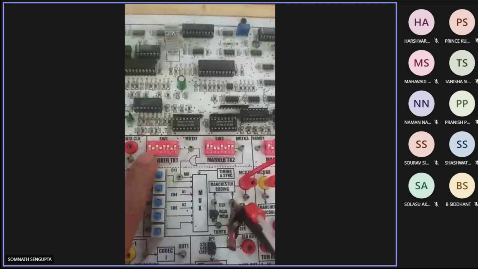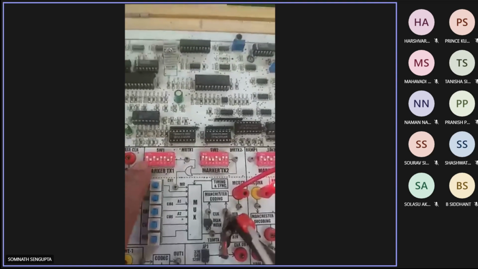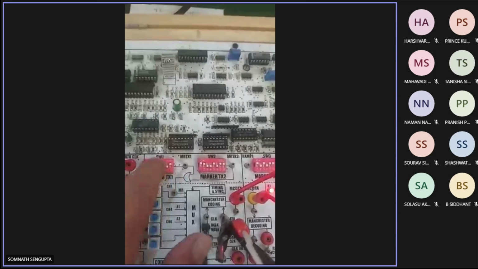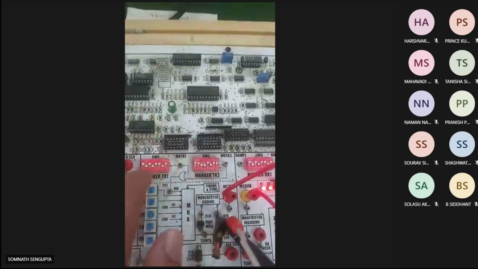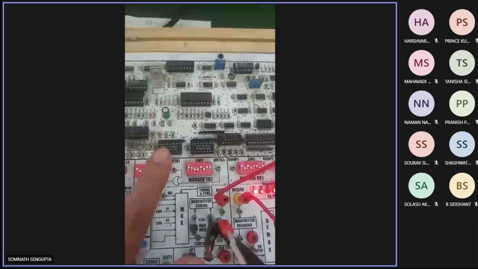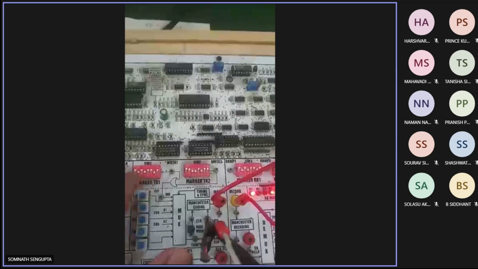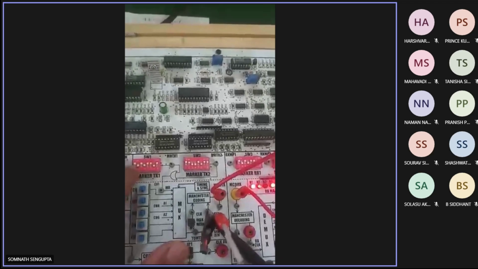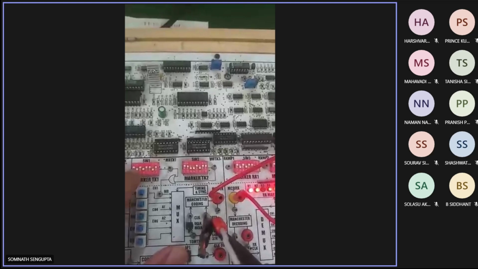Very small micro switches are used, here one switch SW1 and another switch SW2. With the combination of these two switches, one marker setting is achieved. This is an on-off kind of switch. If you make it off, then 0. If you make it on, it is 1.